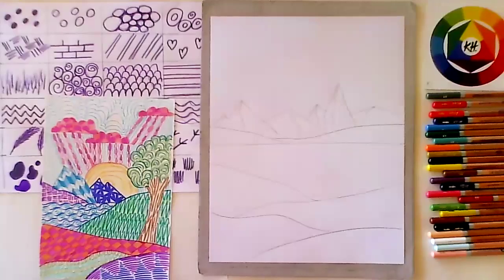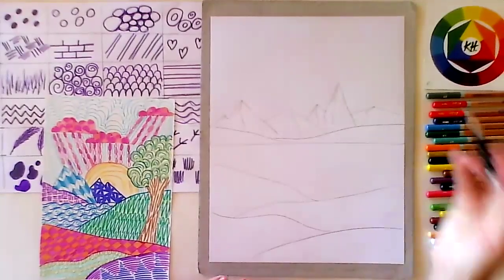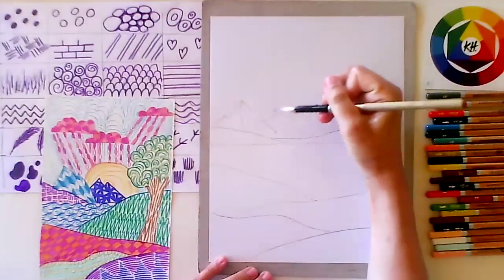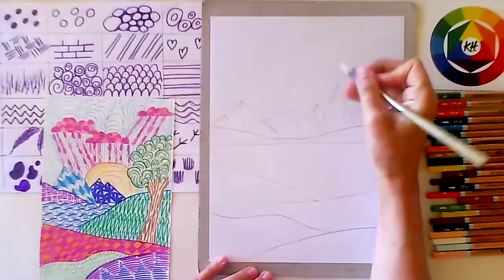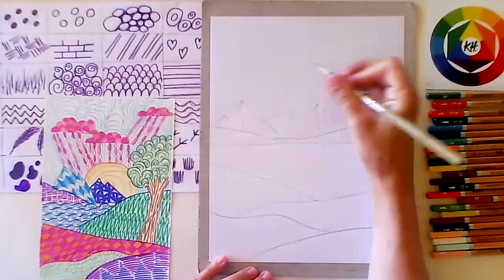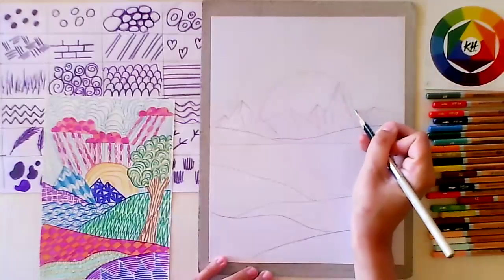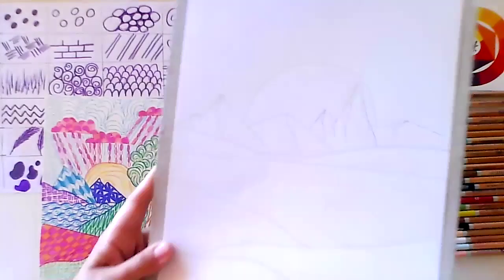Still, since it's kind of an imaginary landscape, we can create a sun, and we can do it kind of big. I think it's also nice. You can also see how well it's matching your mountains.